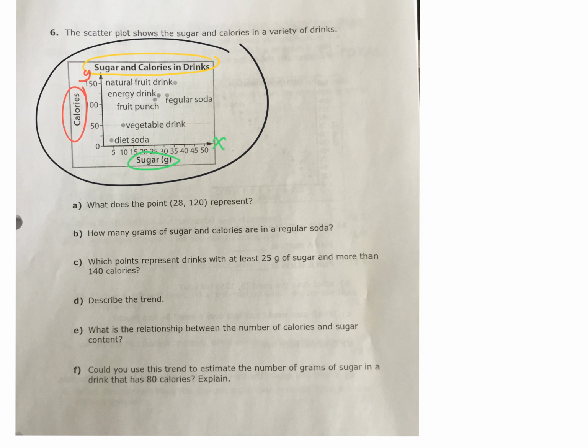So what's the title of the graph? Sugar and calories in drinks. So what are we looking at? The x-axis tells you how much sugar's in the drink, and the y-axis tells you how many calories are in the drink. We're going to look at if there's a relationship between the two, okay? So let's just look at the first question, then we'll go back to looking at the relationship.